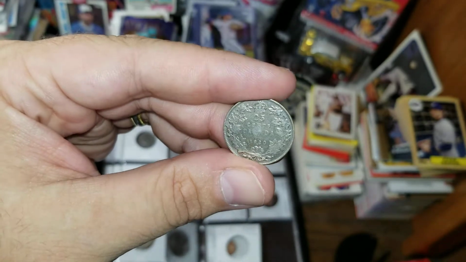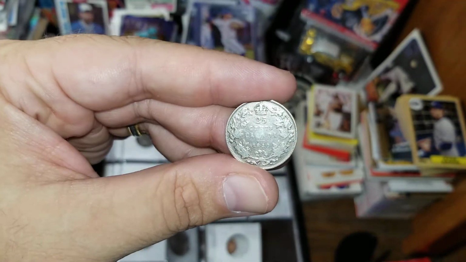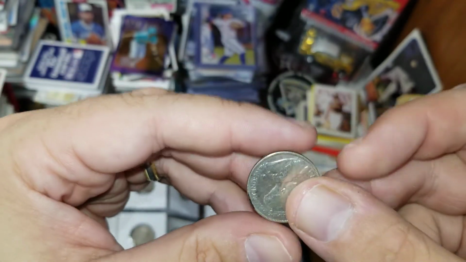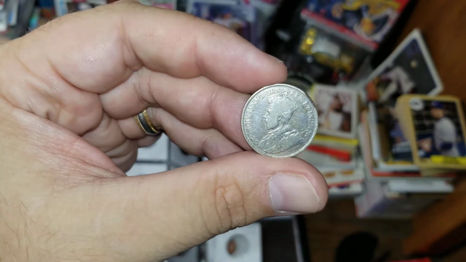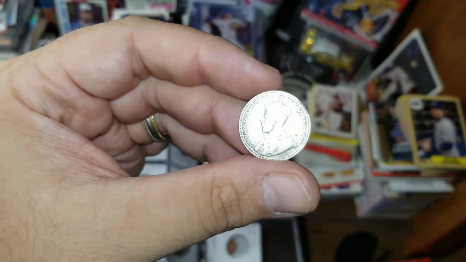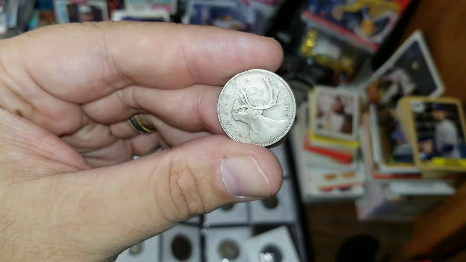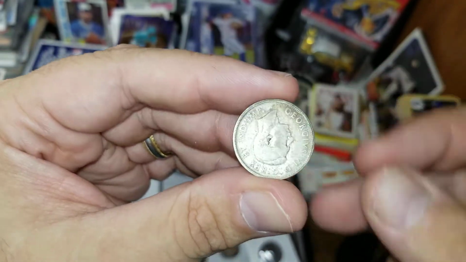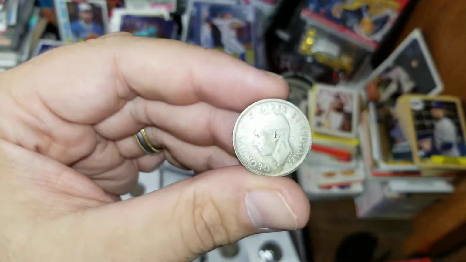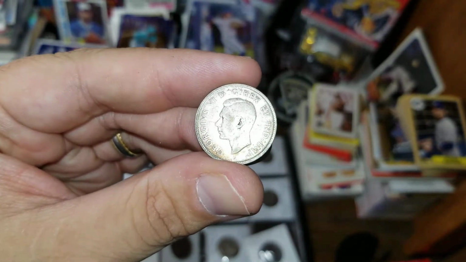By 1920, they had stopped using sterling 92.5% silver and started using 80% silver in their coin mixture. Here's another coin with George V, well worn. And then by 1943, they had switched to the moose design seen here. And we have George VI, who was Queen Elizabeth II's father.